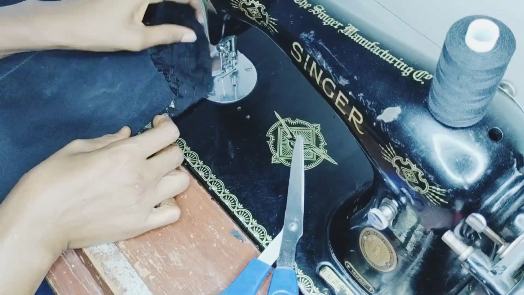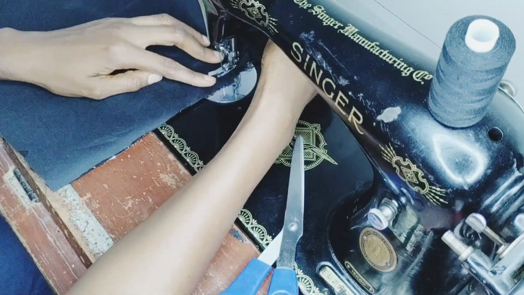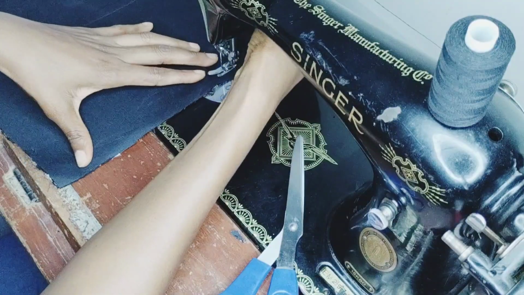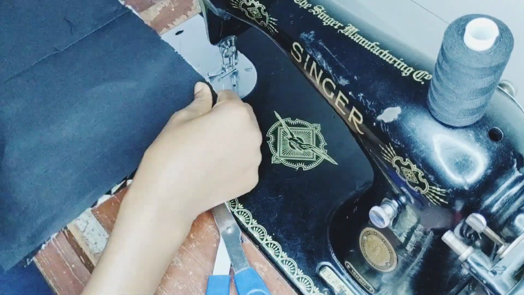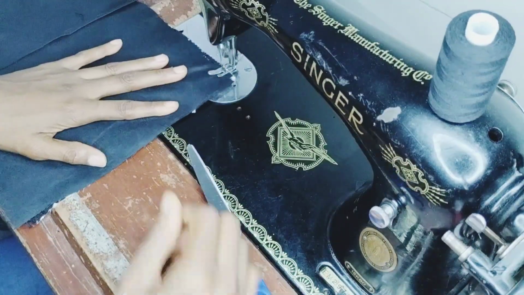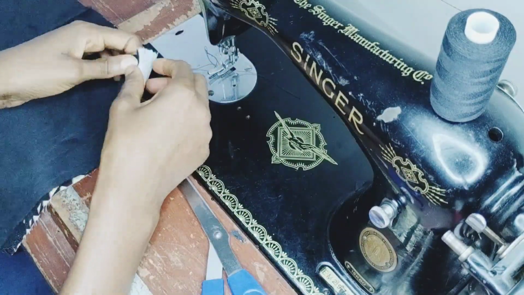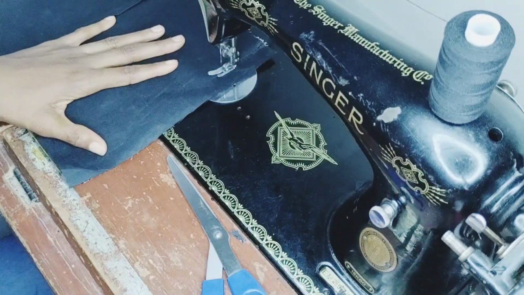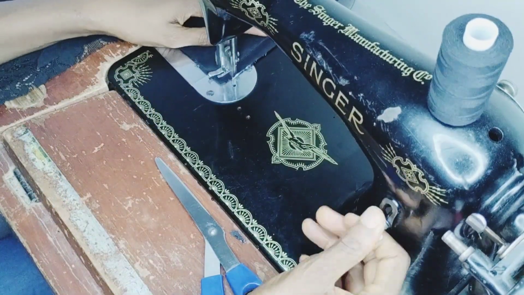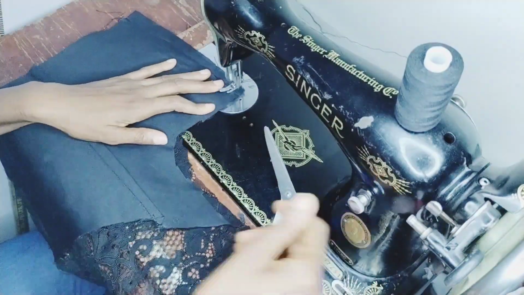So now we have a neat finishing for it. There are other ways you can do it. Repeat the same process for the back. If you don't want to go through this process, sew your tube in, then you just use your hemming gum to hem the lace to the cloth. But this gives the best result. This gives you a professional neat finishing.